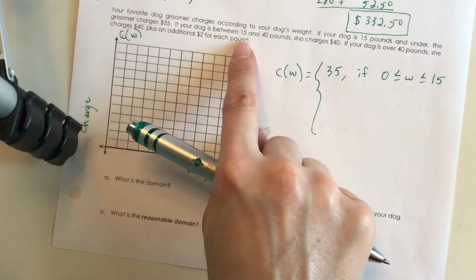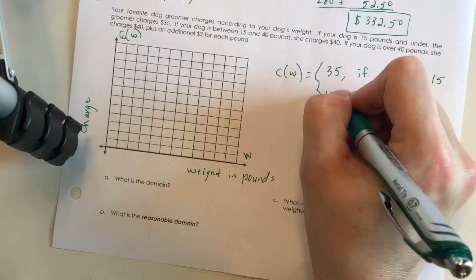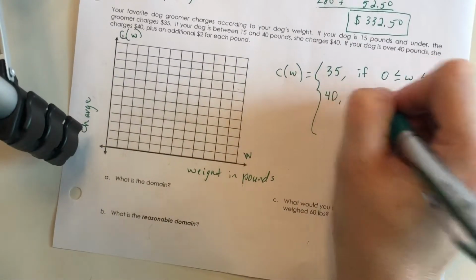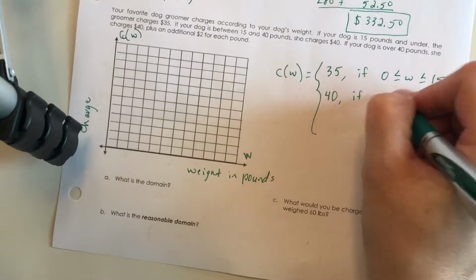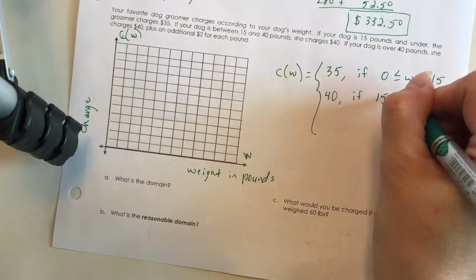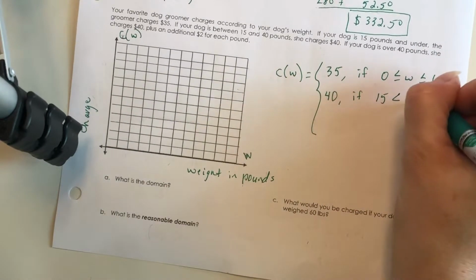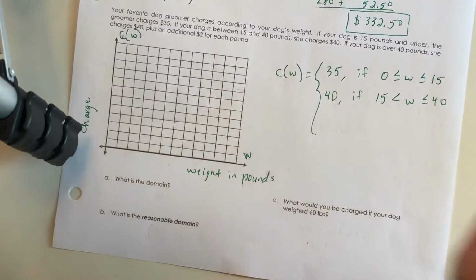If your dog is between 15 and 40 pounds, she charges $40. Okay, so we have 40 if weight is between 15 and 40. So since we had equals there, we're going to have a less than here, all the way up to 40 pounds.